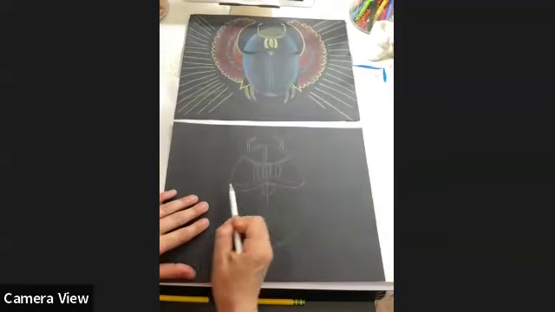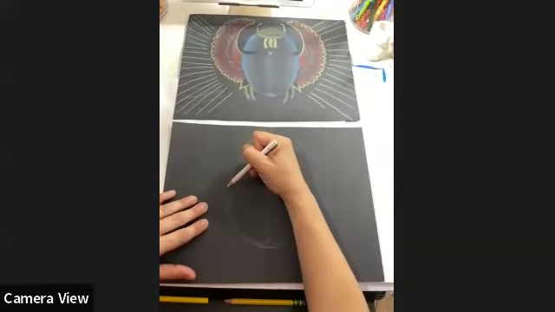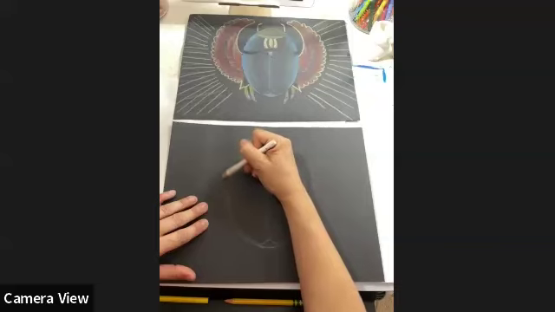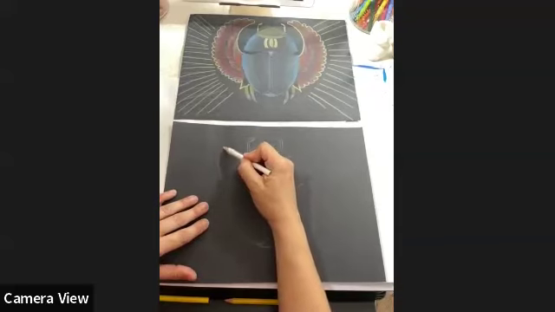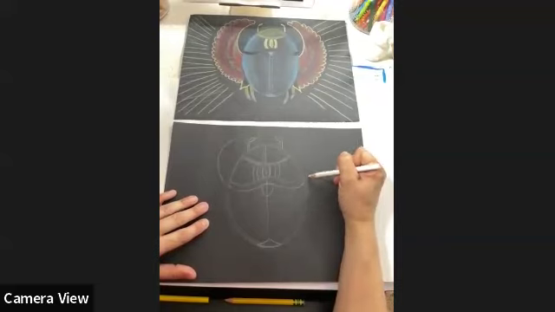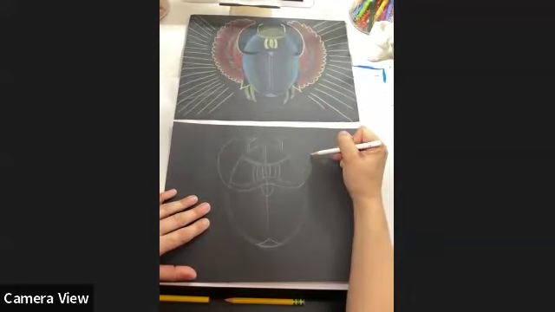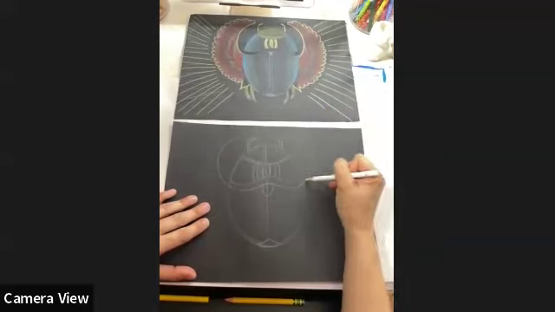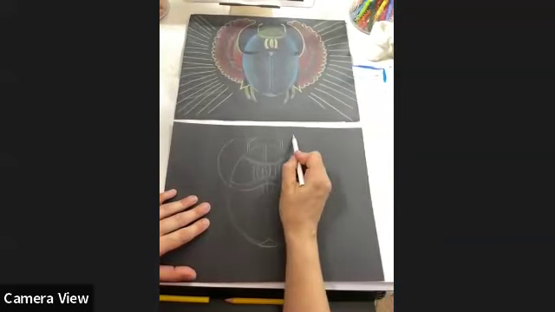So again, we're going to start right here at this detail and we're going to swing outward and then back towards the antenna. You're going to do the same thing on the other side. You kind of want to see if you can get it looking pretty even. So what you do on one side, you then do on the other.